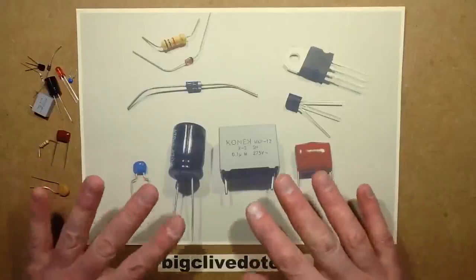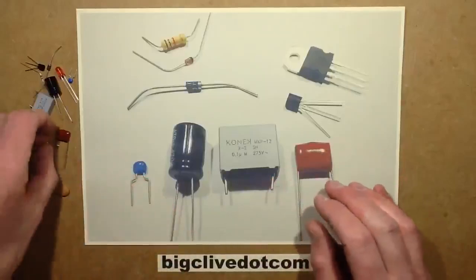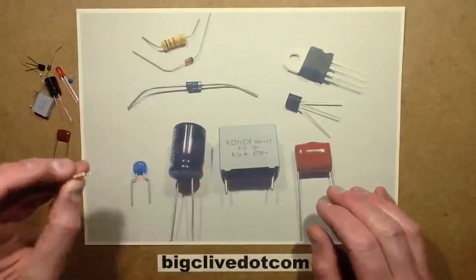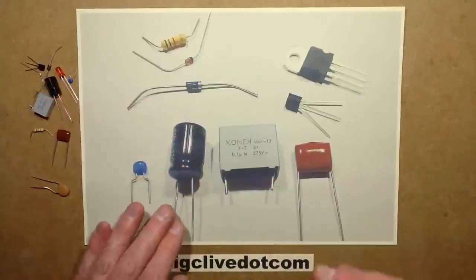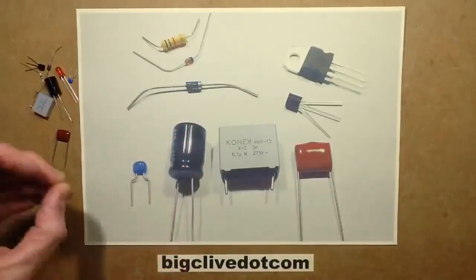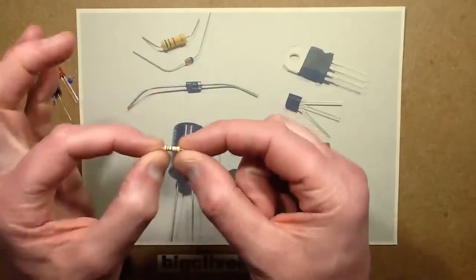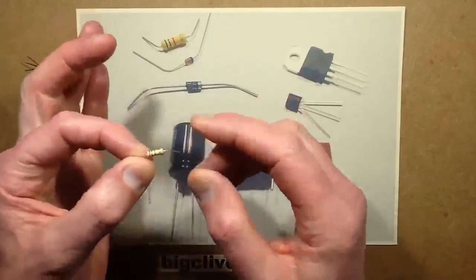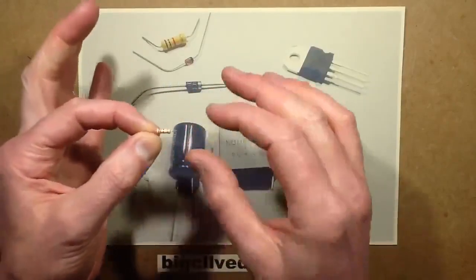This video is just the basics about electronic components, what they look like and what they actually do, and how they work in fact. So let's start with one of the most common, the one that I just picked up there, the resistor. So this is a 1000 ohm resistor. I can tell that from the colour bands on it, and we'll look at that later on, how the colour bands are interpreted.